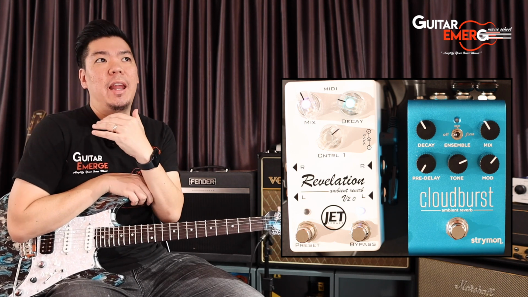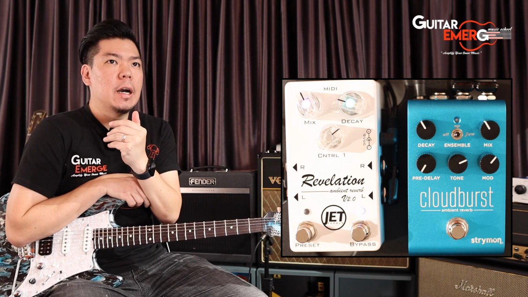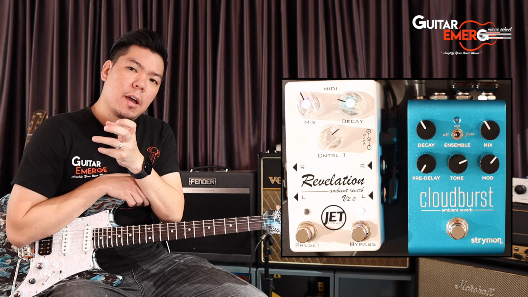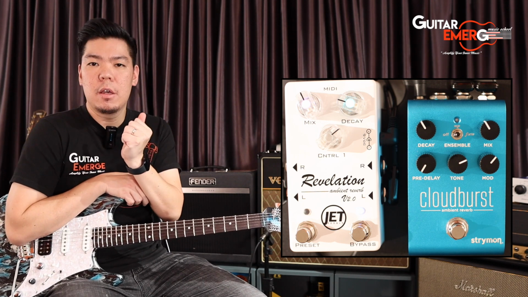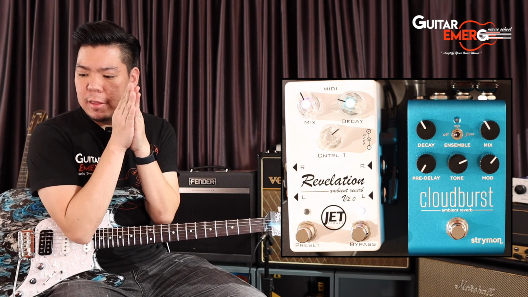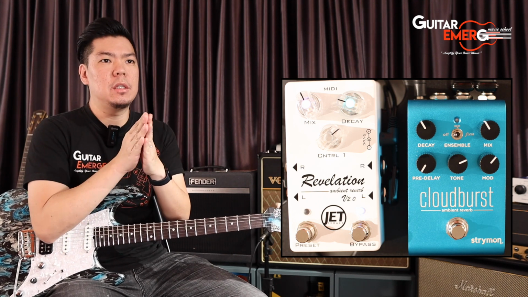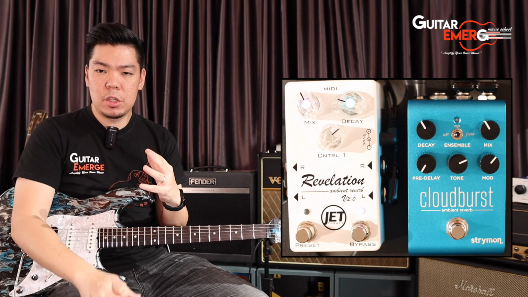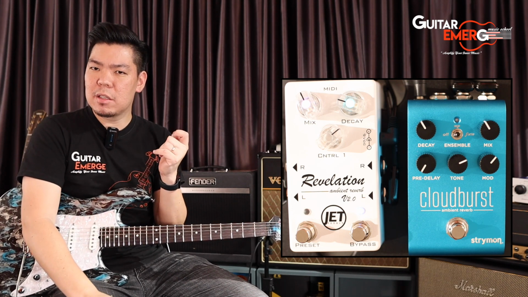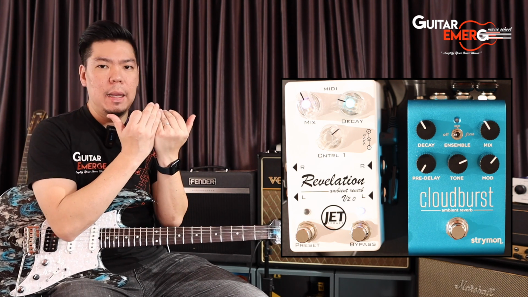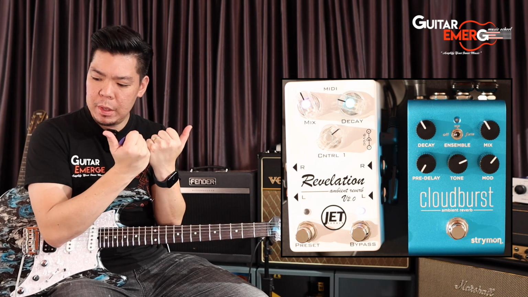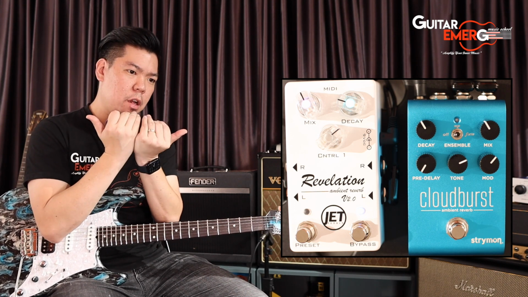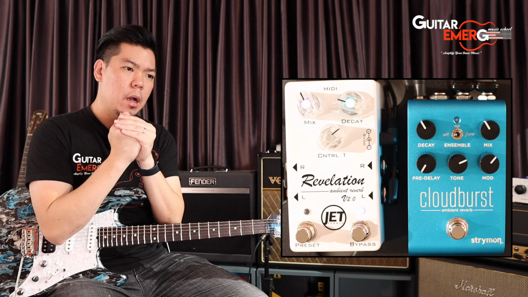but this is something I like to set for funkier, choppier stuff, so it doesn't cloud the sound too much. Right off the cuff, the very first thing I noticed is that the EQ of the reverbs is very different. The Revelation gives me a slightly sweeter, less mid type of reverb, whereas the Cloudburst has a certain low-mid frequency, I feel.